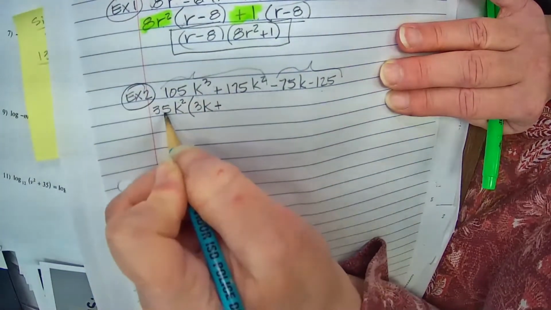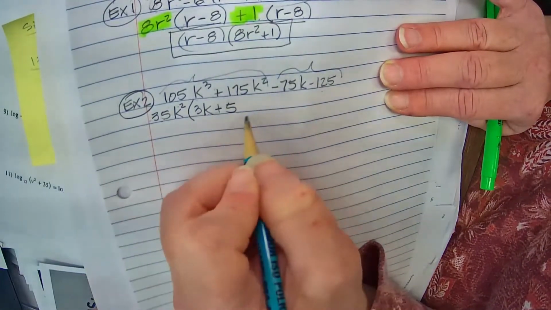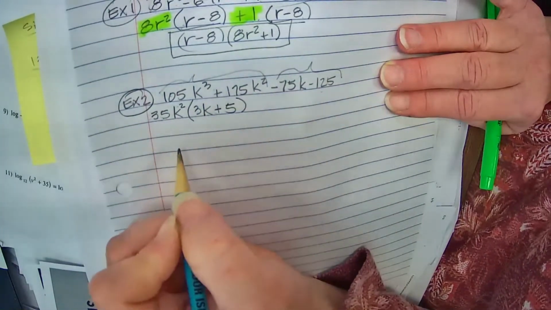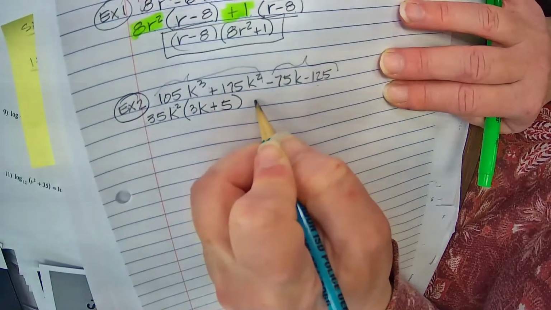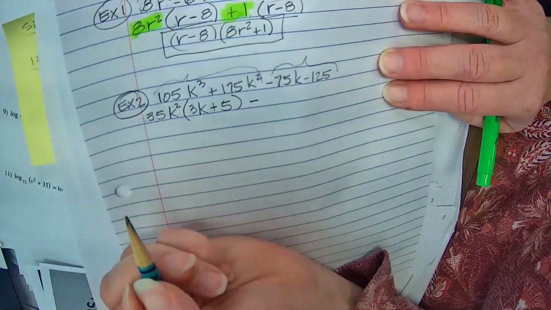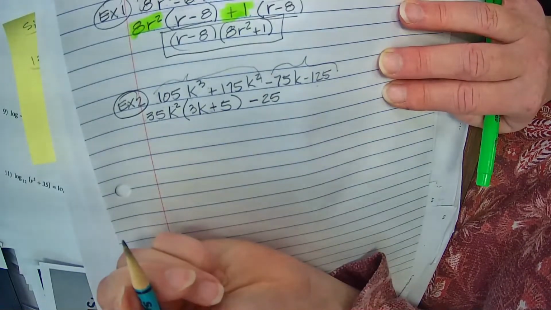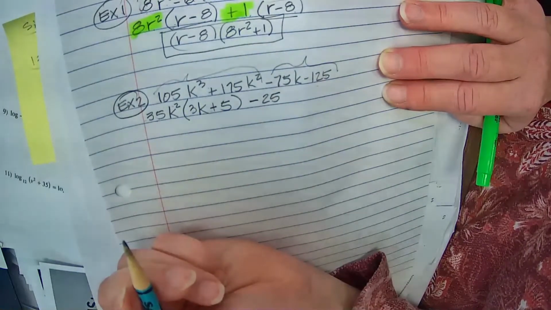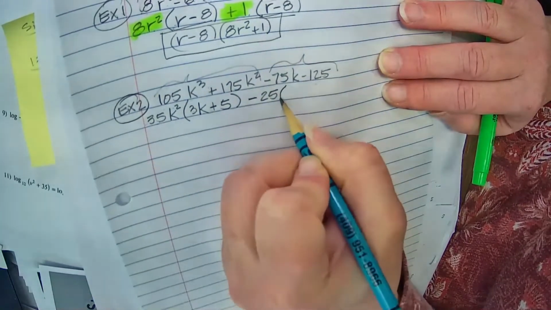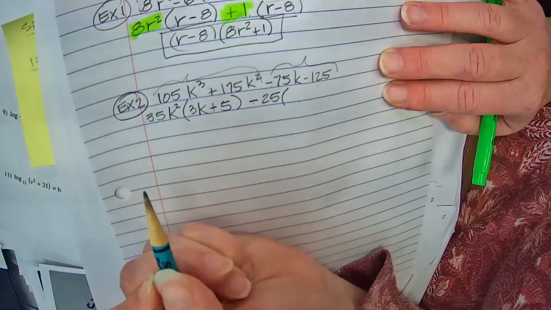Okay, we bring our sign down. 35 times 5 gives me 175. Are there any K's left? No, we pulled 2 out. Okay, so there's that one. All right. Then we've got minus. What can we pull out of both of these? 25. I would go for 25. Yeah. You want the largest, the greatest common factor. Now, 25, well, negative 25 times what will give me a negative 75?